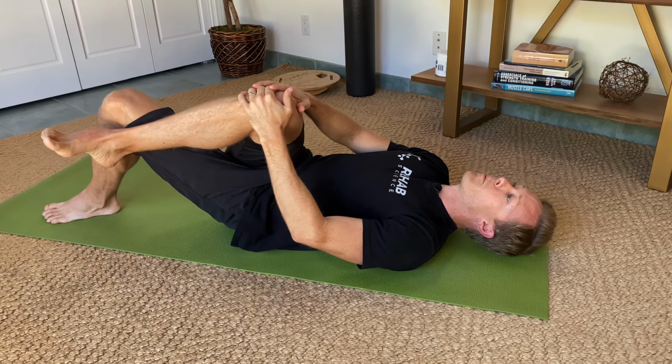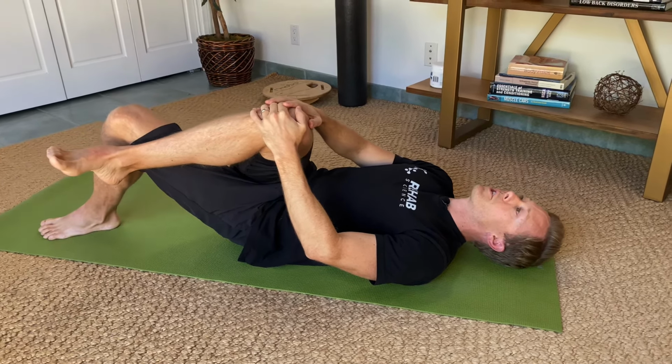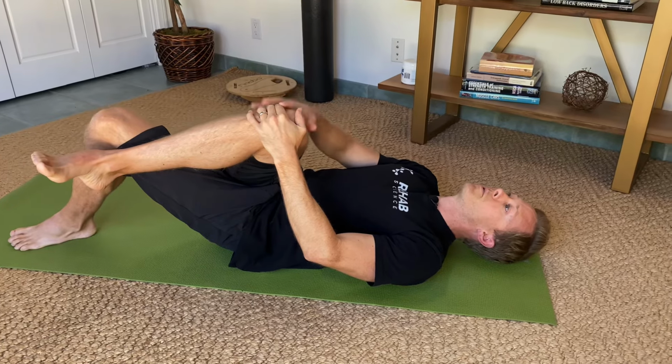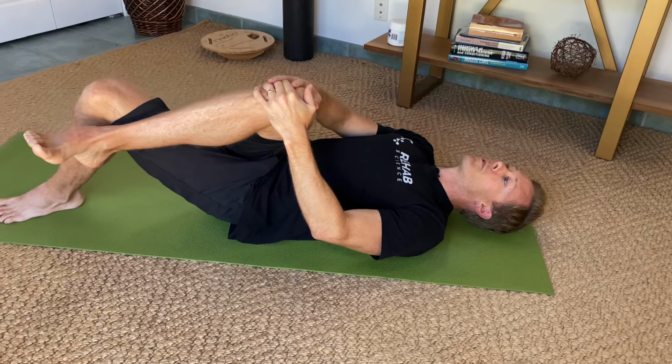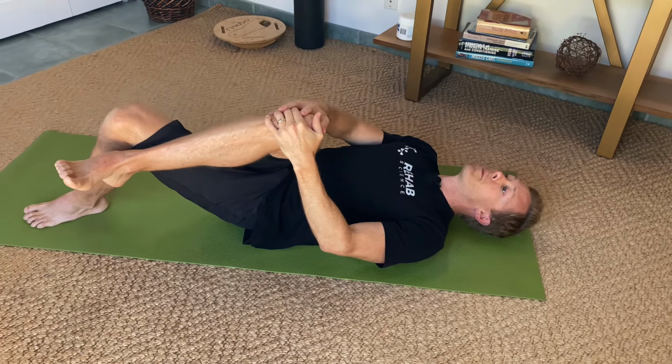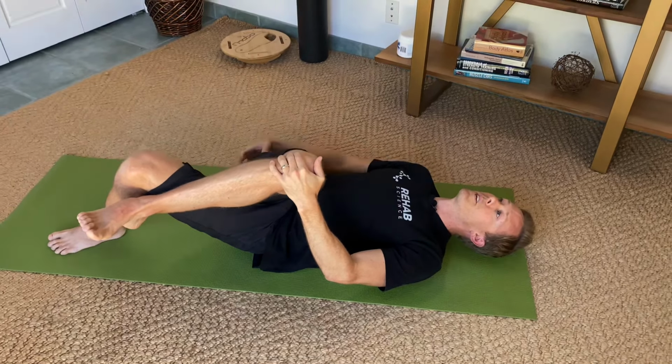Again, if you only have pain on one side, it doesn't hurt to do the other side. Just stretch both sides. If you're short on time, just do the side that has pain. Okay, so this is our sort of piriformis deep hip rotator stretch. Should feel it in the buttock region.